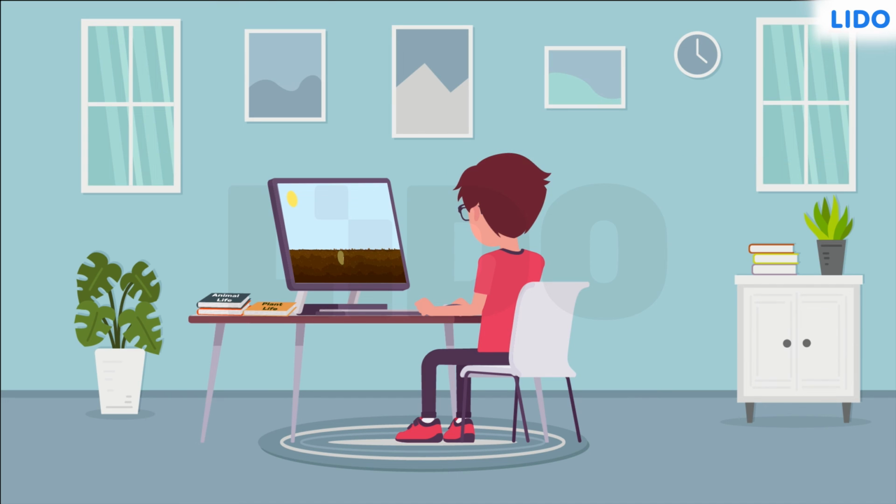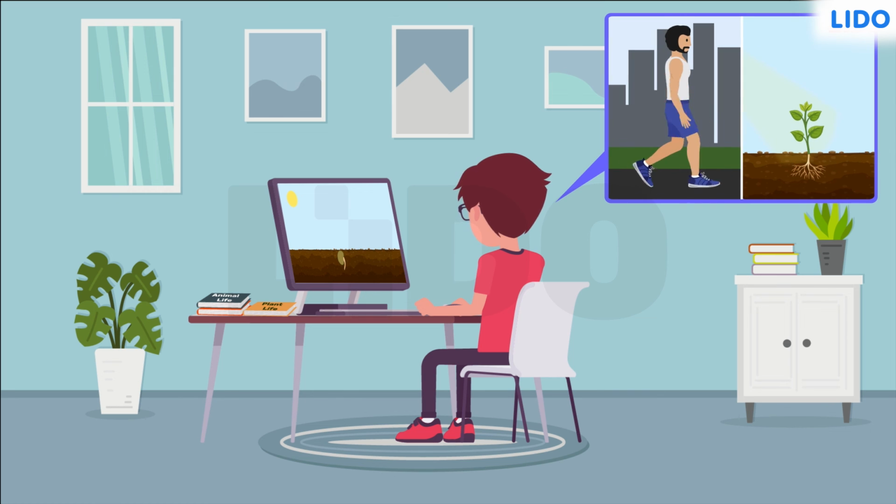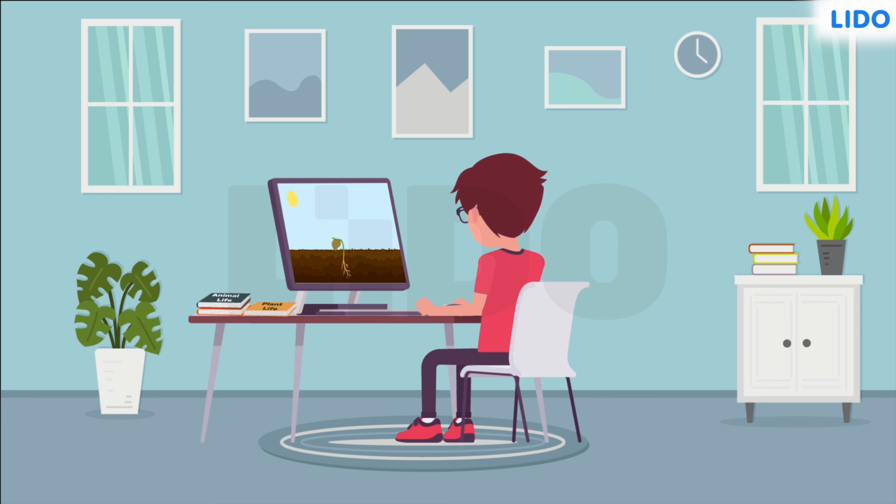Isn't it fascinating that both humans and plants have a similar method of reproduction and the beginning of a new life? So the next time you watch a video about humans, try to compare it with the plant and the similarities might surprise you.